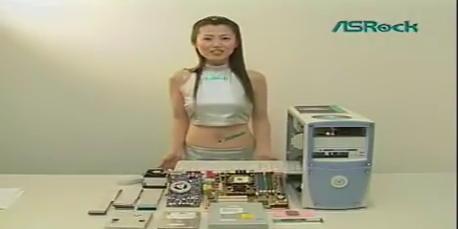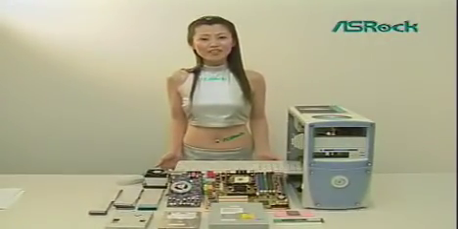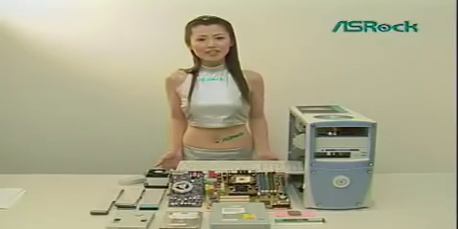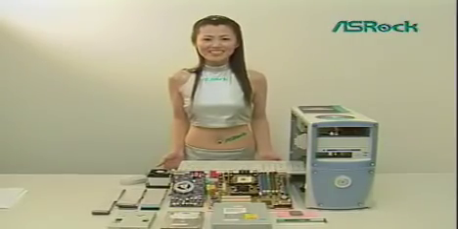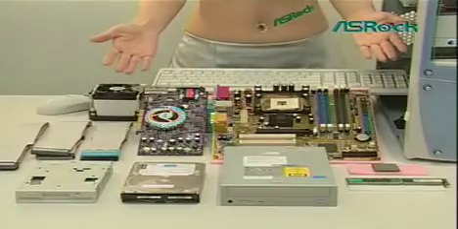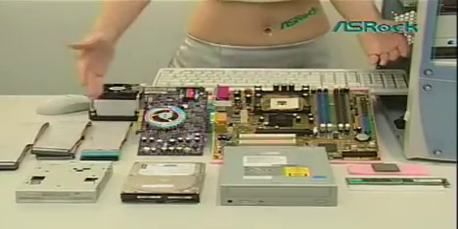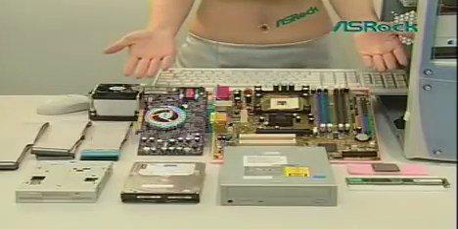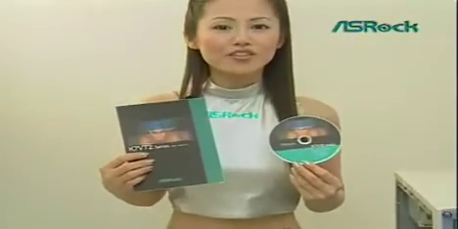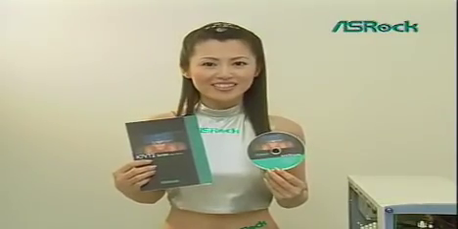After the introduction of motherboard, we are going to show you step-by-step installation for PC system. In this live demo, we use micro ATX motherboard and some common option as our demo sample. Don't forget to have your quick installation guide and the user manual ready for reference.